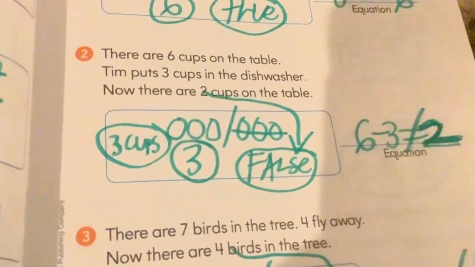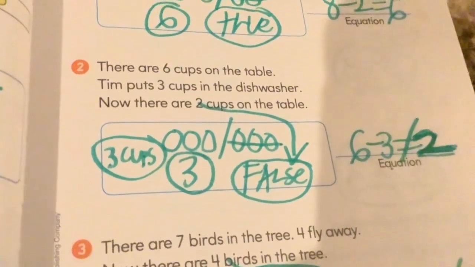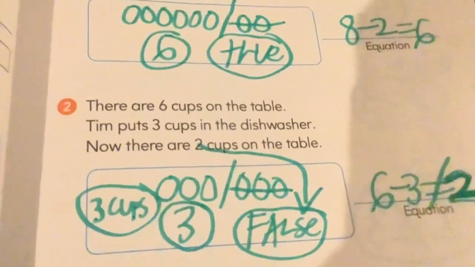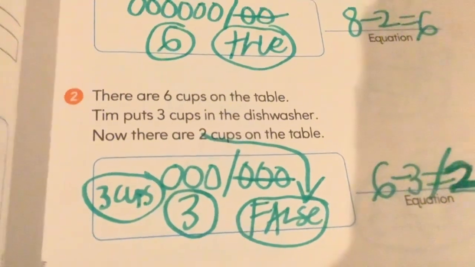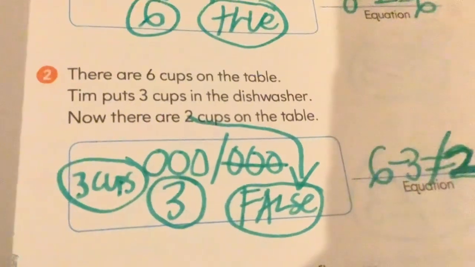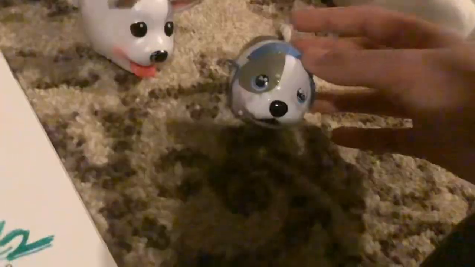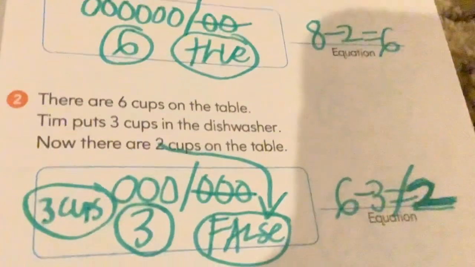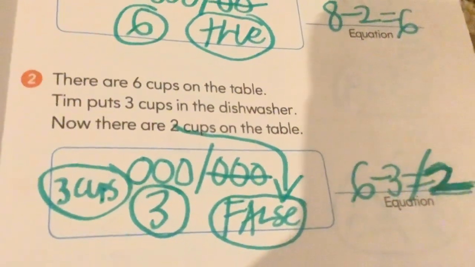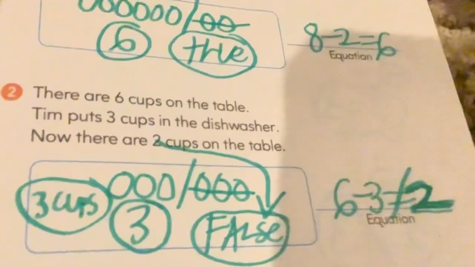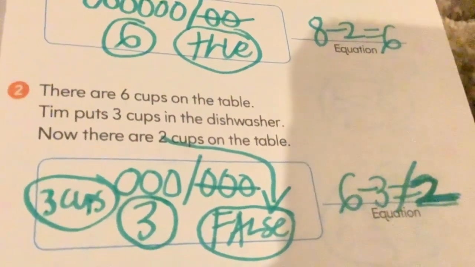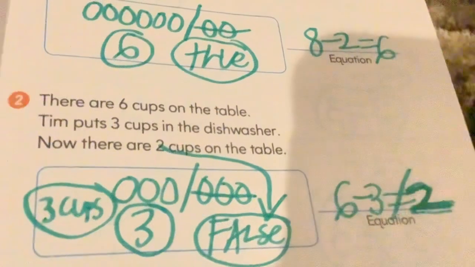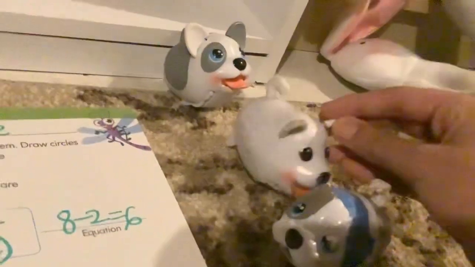But how about this one? Let's look at it. There are 6 cups on the table. Tim puts 3 cups in the dishwasher. Now there are 2 cups on the table. Wait a minute. Am I seeing what I am seeing? This problem feels a little odd. Do you notice something odd about this story problem? It has 3 completely different numbers. Well, that's not the main reason, but good job.